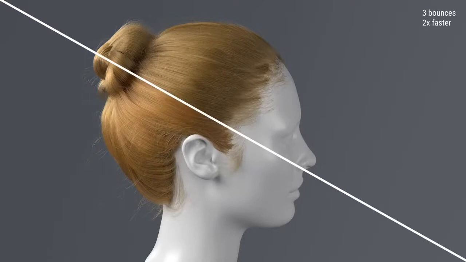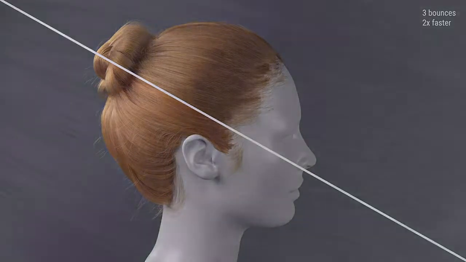So, it's easier to see here in this image. However, note that reducing the number of max bounces to 3 makes the render twice as fast. As I said, the curse of the ginger hair continues.